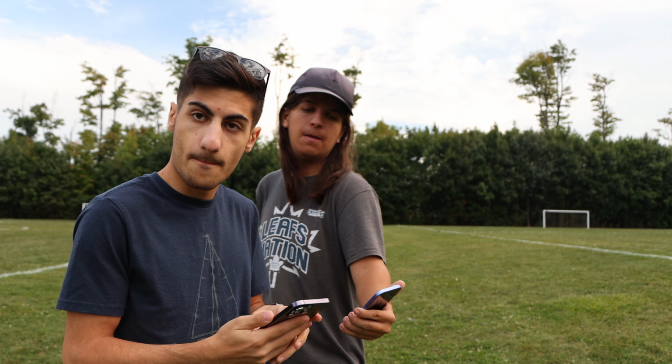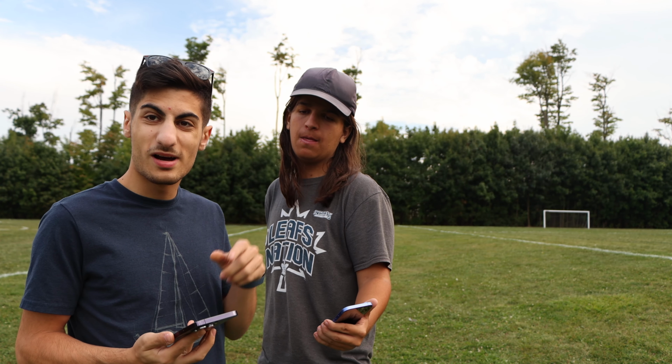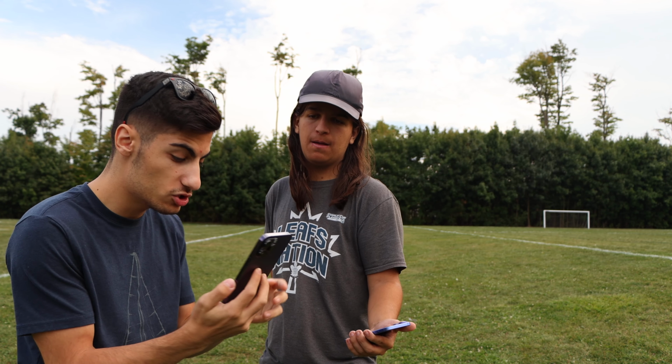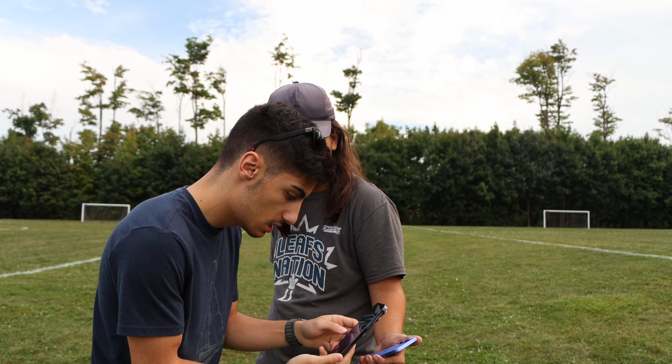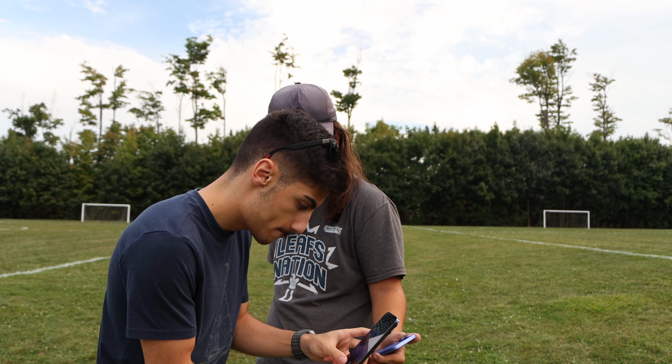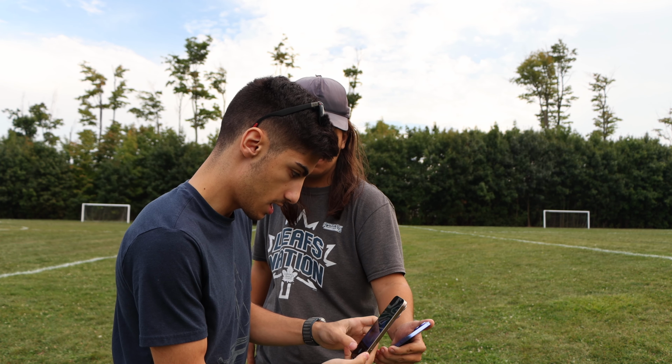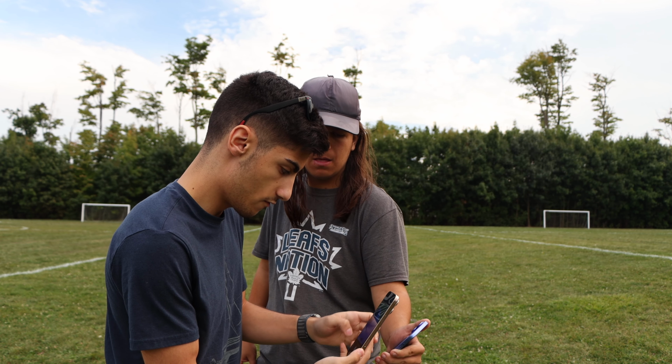Now you can take macro photos on the 16 Pro Max in 48 megapixels. So I'm gonna do that here on the 14 Pro Max, but it's only gonna be 12 megapixels. And now I'm gonna go RAW Max one more, 48 megapixels.